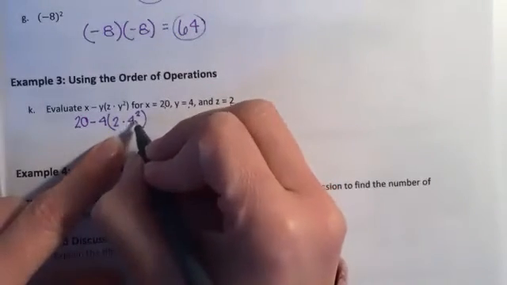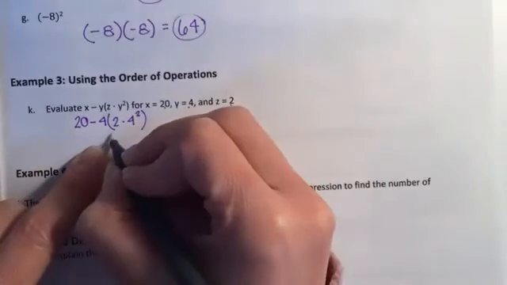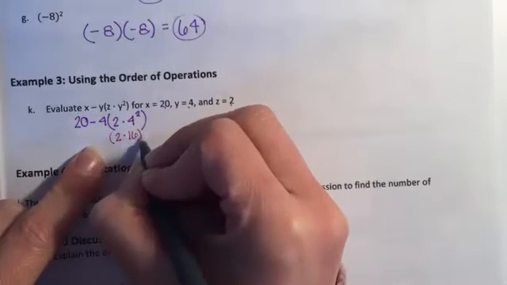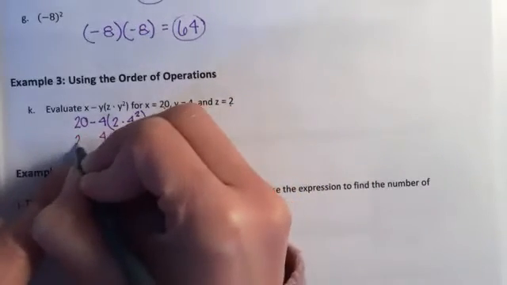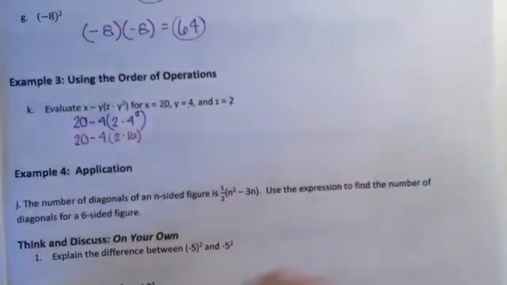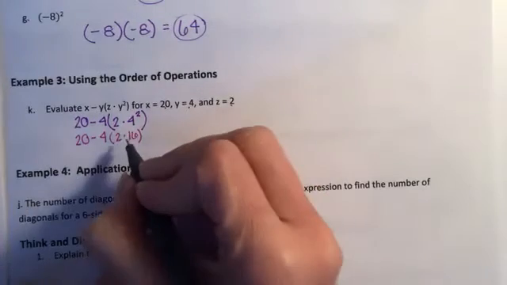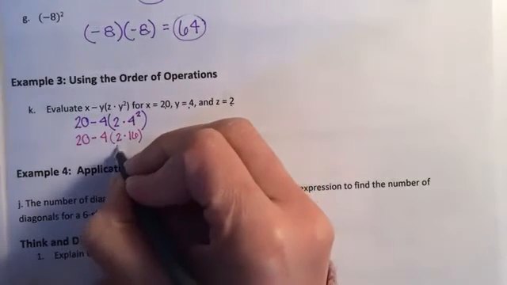And we have to do the exponents before the multiplication. So this is going to be 2 times 4 times 4, which is 16. I think rewriting the problem is really helpful so you can see the different steps. Now I still need to take care of those parentheses. 2 times 16 is 32.